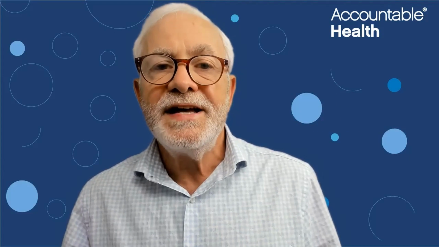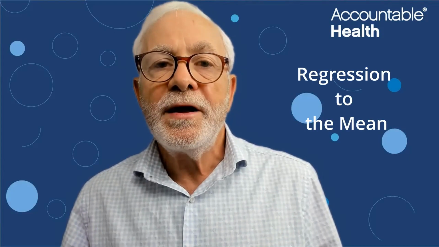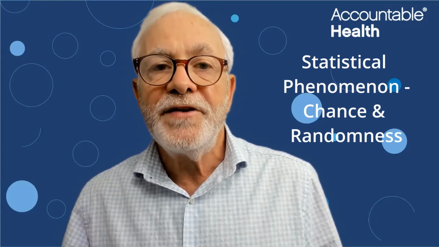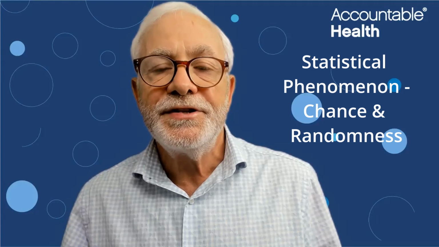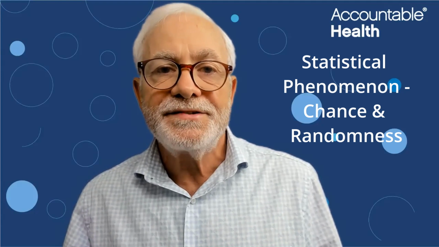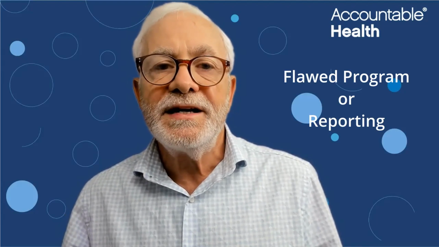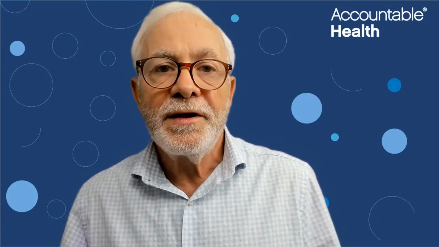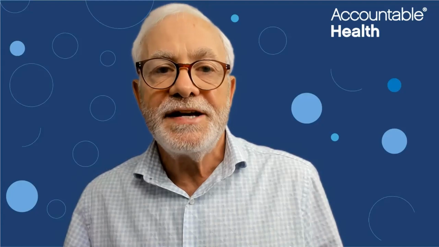A key to understand is regression to the mean. Regression to the mean is a statistical phenomenon where extreme values tend to naturally move closer to the average over time. This happens due to chance and randomness, not actual change. Without understanding this, one can develop programs that are fundamentally flawed and, in particular, report flawed outcomes. We'll discuss this again in the score stage.